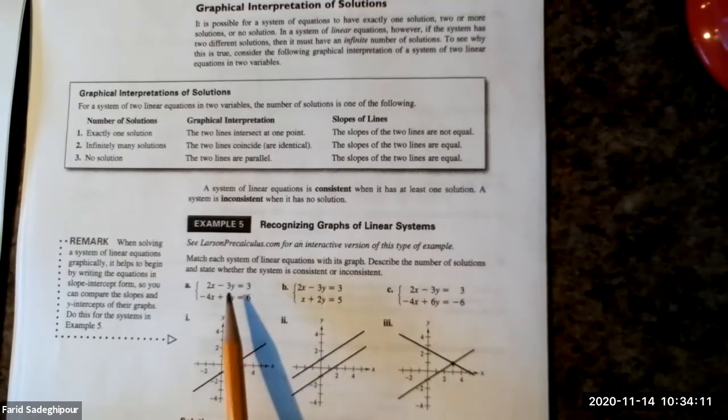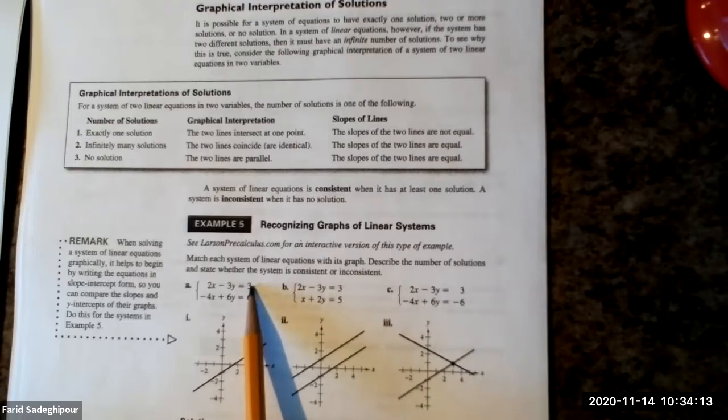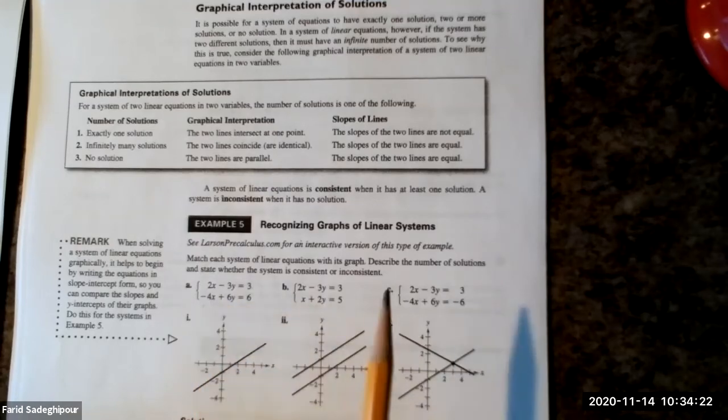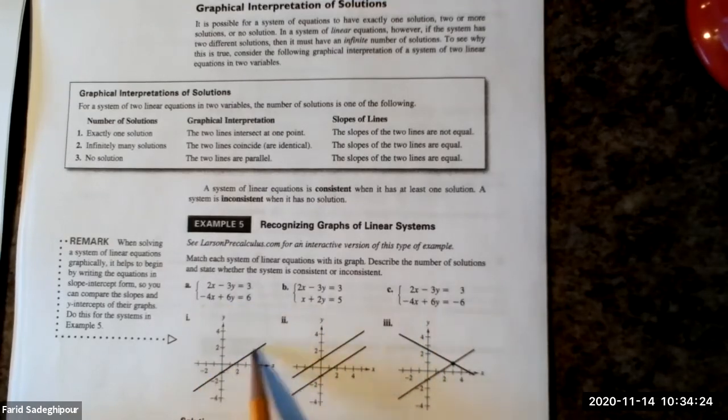Like here, you know, 2x minus 3y equal to 3. What if you multiply the top one by negative 2? If you multiply the top equation by minus 2, you get this one. So this is a type of case where both lines coincide, or they overlap at many, many points. So there are many solutions in a case like that.